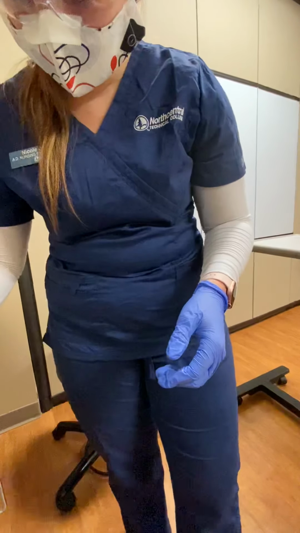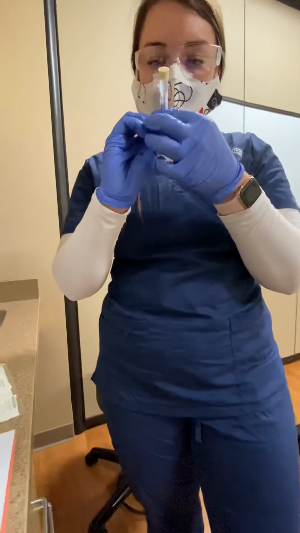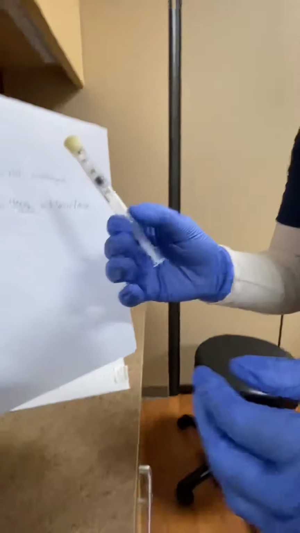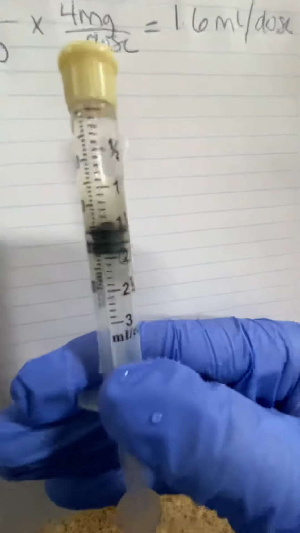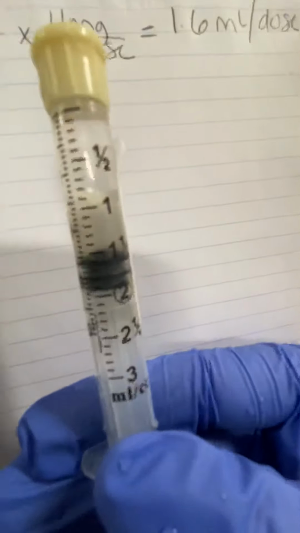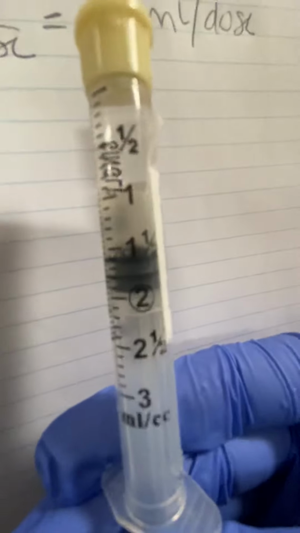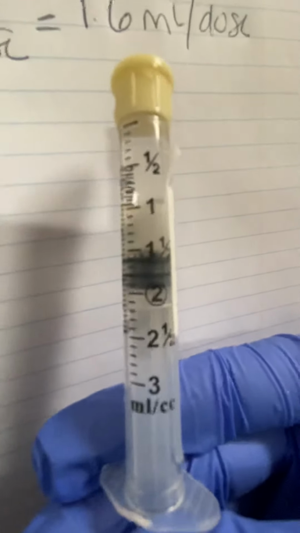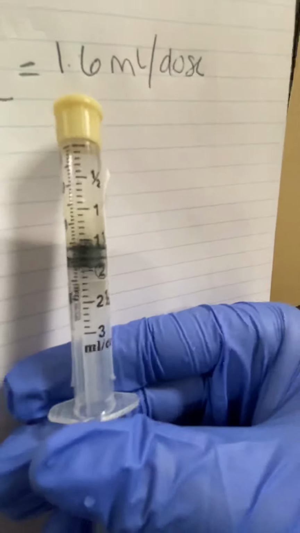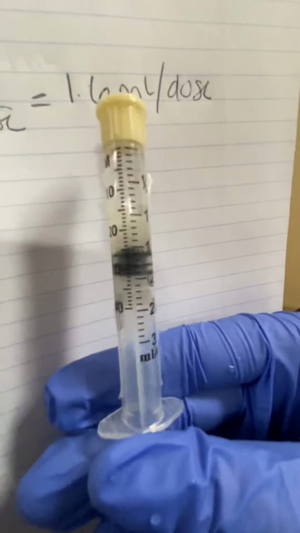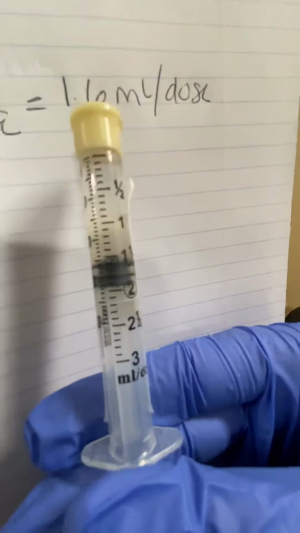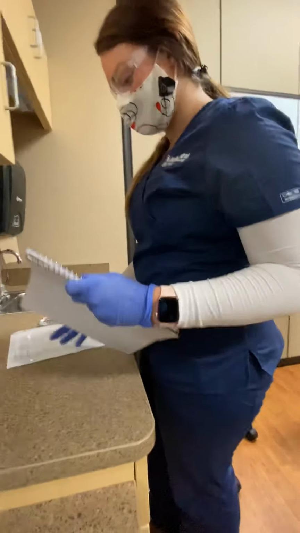Okay. Alright. Sorry for getting your paper wet. Okay. So I'm at 1.6. Try to turn it. There, I think you can see it. Have to turn it at one of the angles. Alright, 1.6. Okay. So now that I'm dose accurate, I'm going to do my checks.